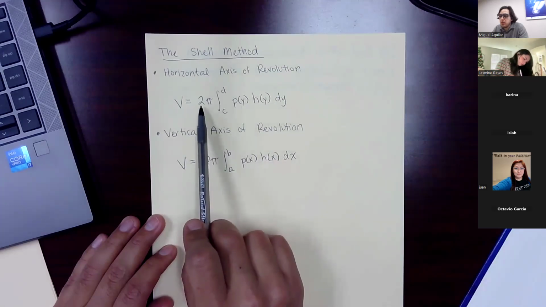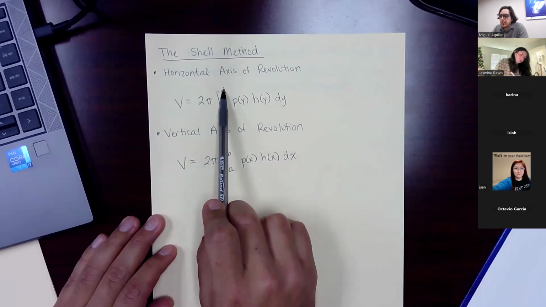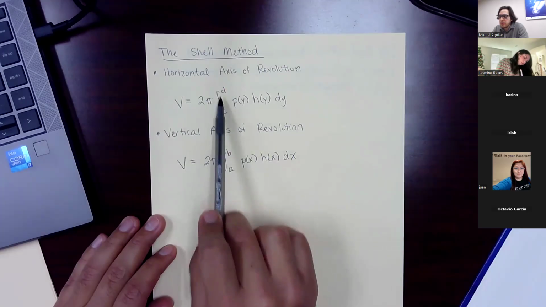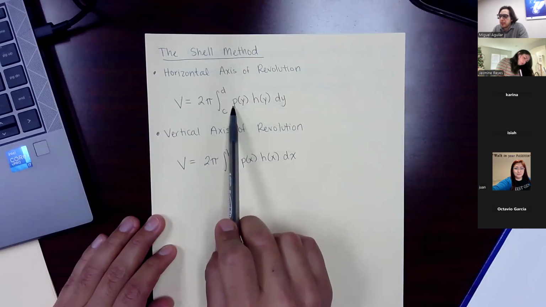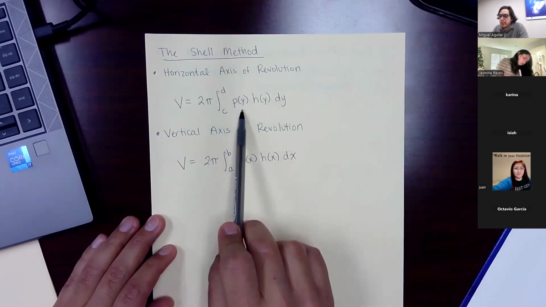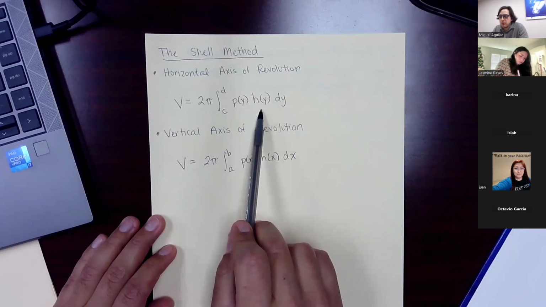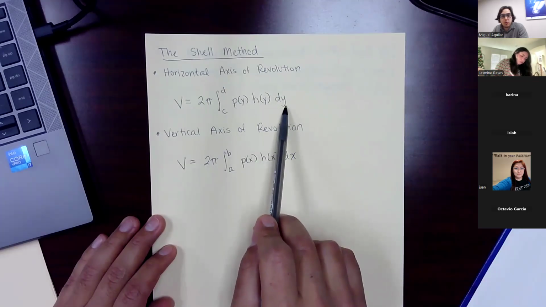Okay, so then we would have 2 pi times the integral from c to d, where c and d are y values, times the function that we're calling the radius of the circle, times the function that we're calling the height of the circle, and then dy here is playing the role of the thickness of the shell. Okay.